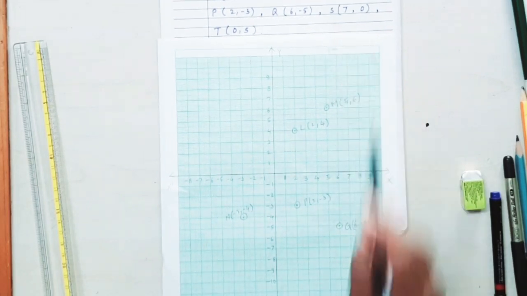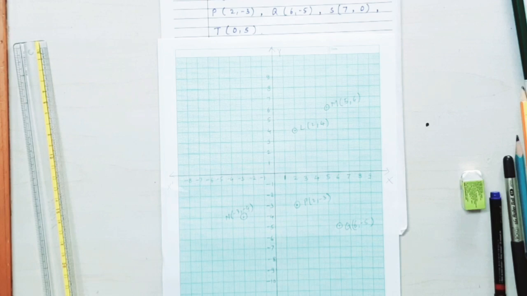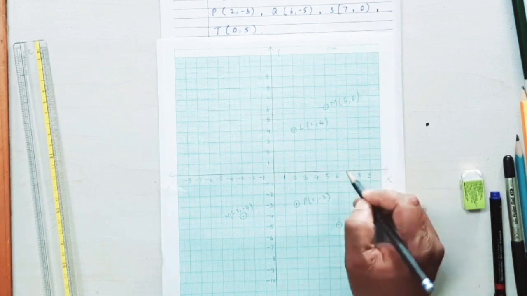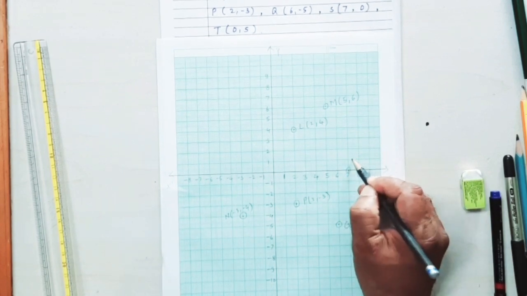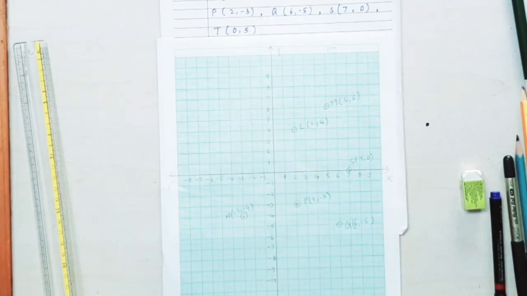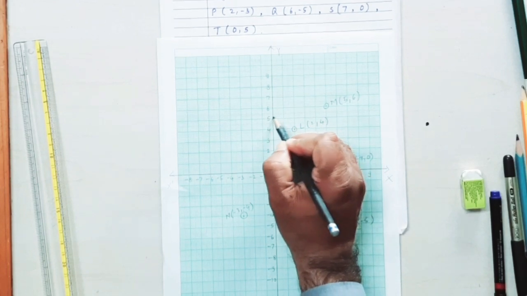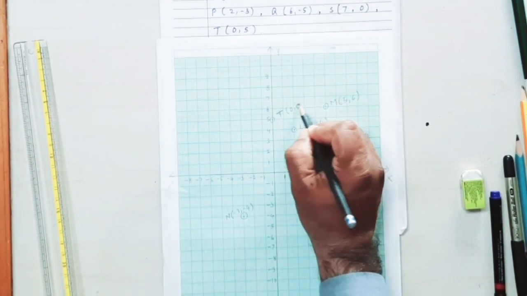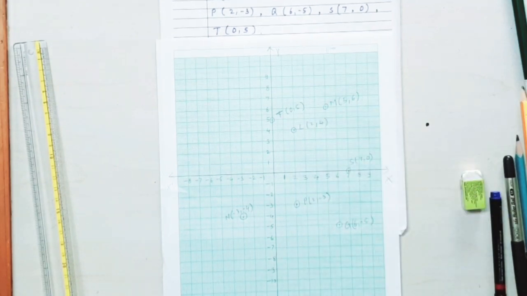Then point S is (7, 0). So x is positive, that is 7, and y is 0. So the point lies on the x-axis, S (7, 0). And the last point (0, 5). So x coordinate is 0 and y coordinate is 5. So the point lies on the y-axis, that is (0, 5). This is how we can plot the points on the coordinate system.